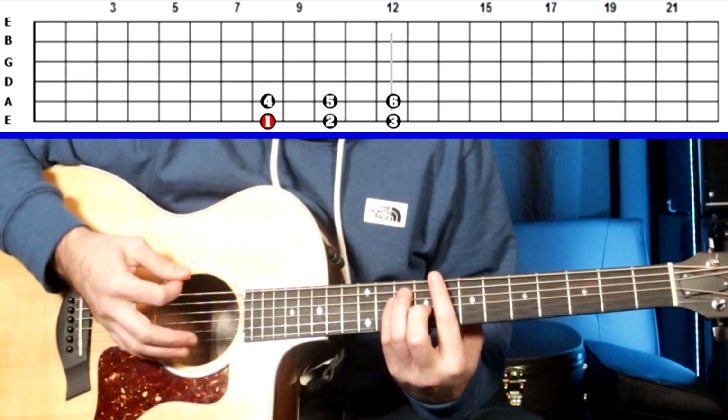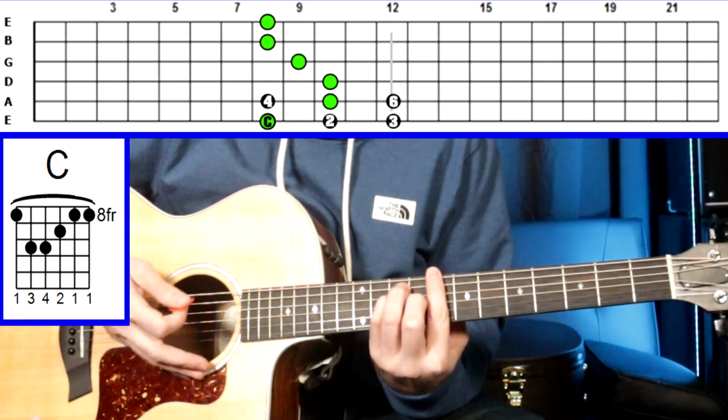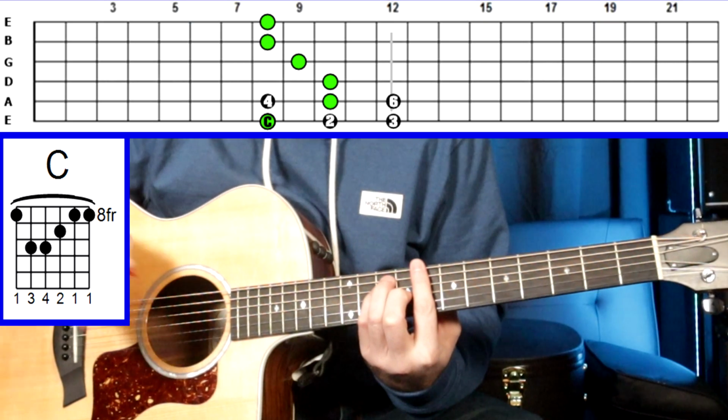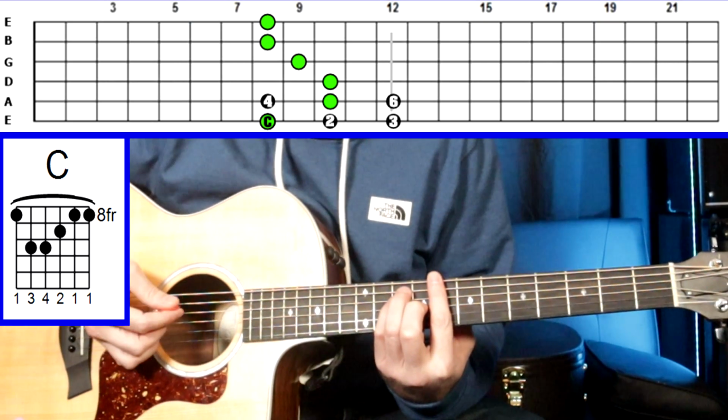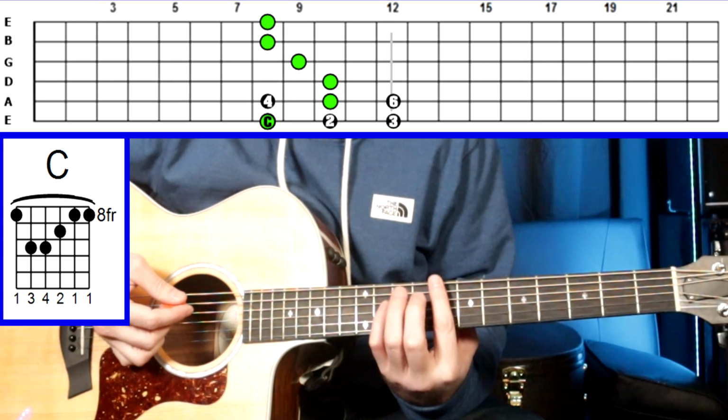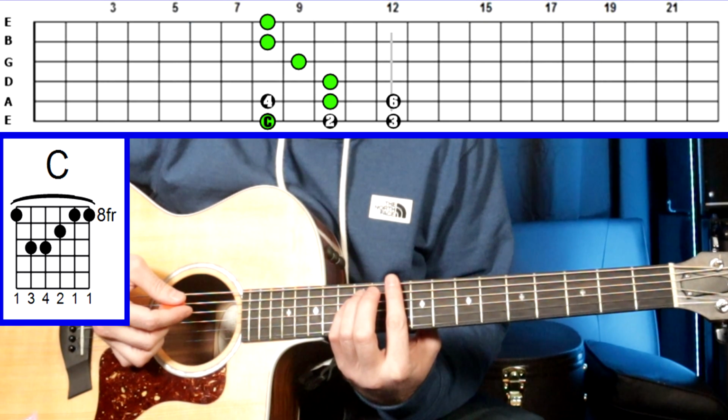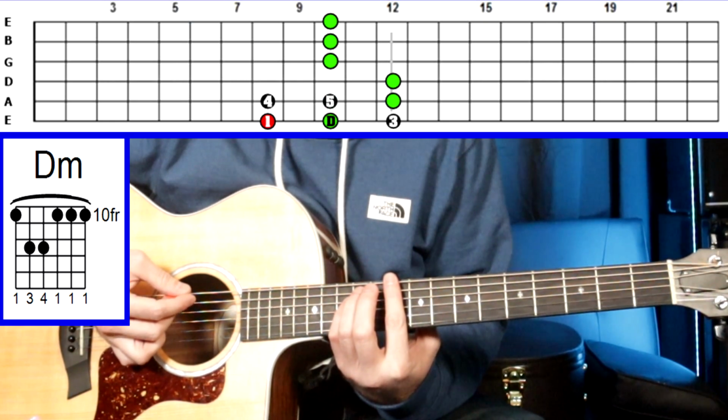So your first chord is always going to be a major chord. So for this key, it's a C major chord. That's the first chord in the key of C major. The second chord in the key of C major is going to be rooted right here. So that would be a D minor.